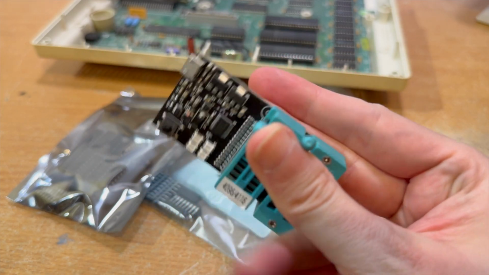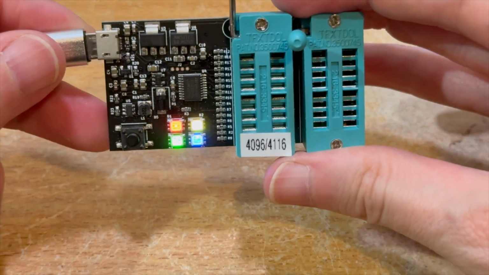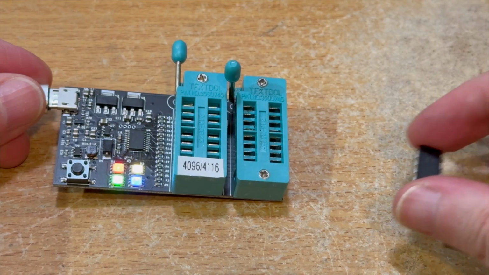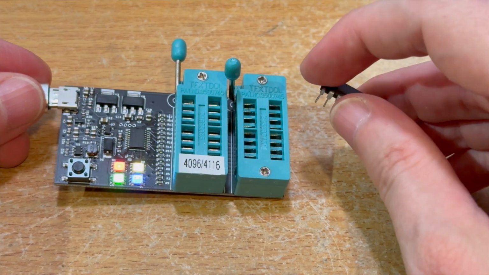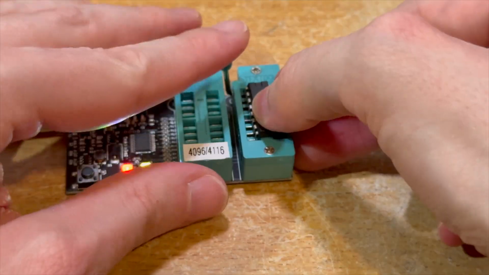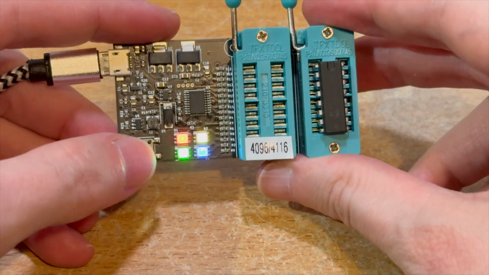So just a quick look at how it works. Just plug it in and these 4 different colored lights appear. Get the chip that you want to test. Make sure pin one is at the top and clamp it in. Then hit the button.